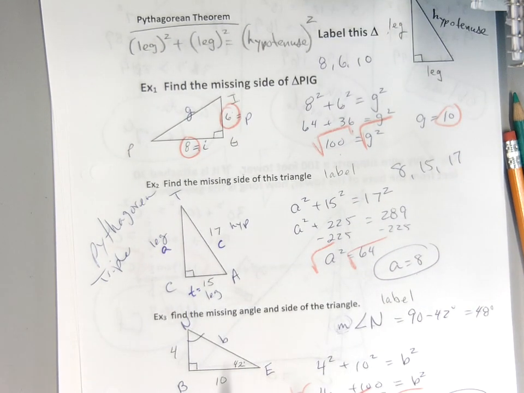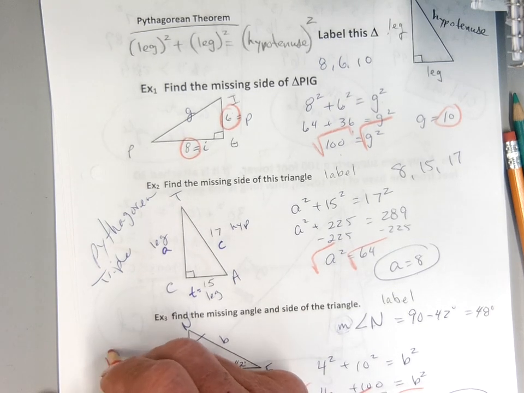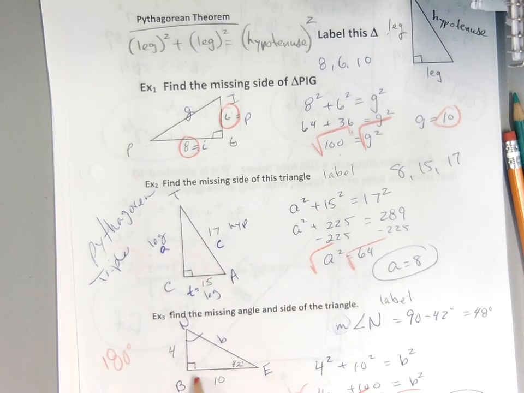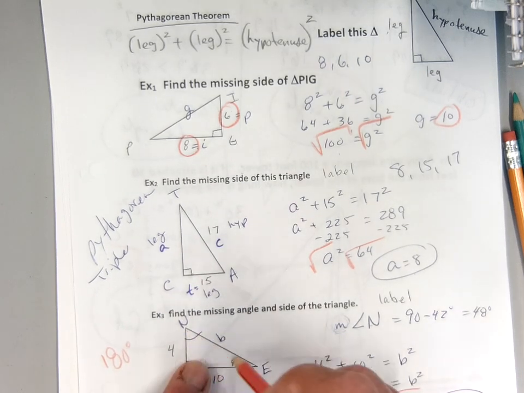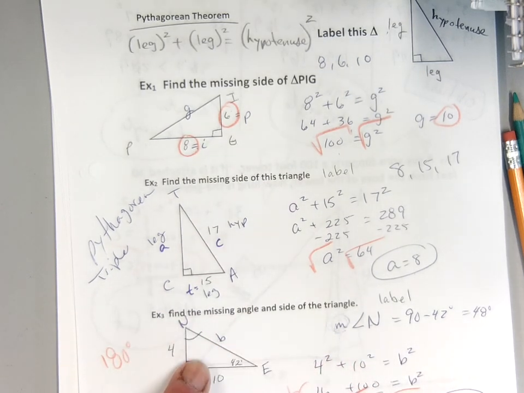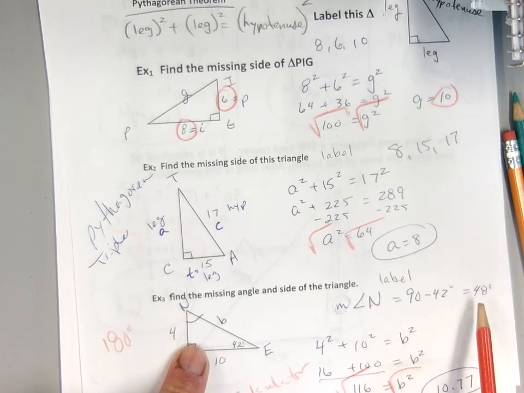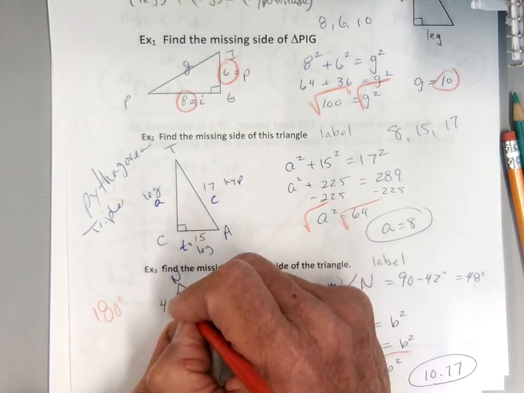Okay? Example 3 says find the missing angle and the sides of the triangle. Well, the angle, since 90 degrees here, we know there's 180 degrees in any triangle, right? But because 90 of it's being used, a faster way to do it is just to know these two angles always add up to 90. Always, because 90 degrees is used up here. So if I want to find angle n, I just subtract it from 90, and I end up getting a 48 degree angle. So that's 48 degrees there, okay?